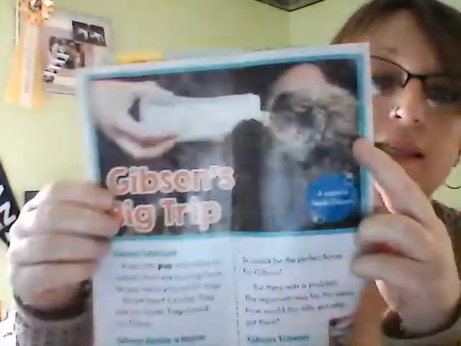Gibson's big trip. Well, let's look at Gibson. What is Gibson doing? He's eating, right? He's eating from a bottle. A scientist is feeding Gibson.